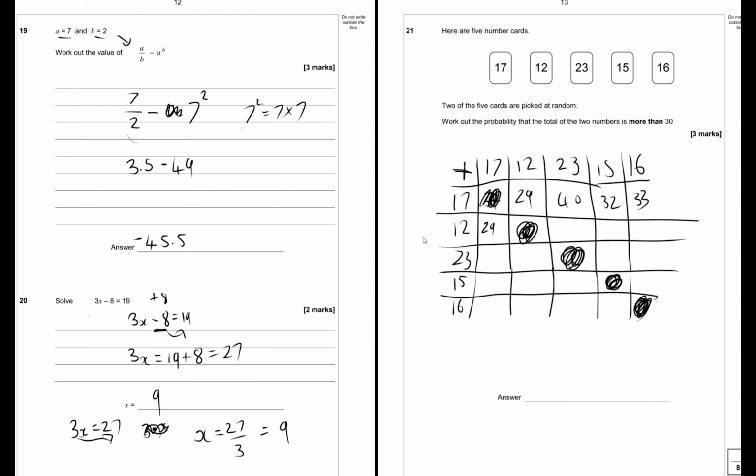Also, we can see it will reflect, so we're only going to do 1/2 of this. So 12 plus 23 gives you 35. 12 plus 15 gives you 27. 12 plus 16 gives you 28. Next one is 15 plus 23, that gives you 38. Next one is 23 plus 16, that gives you 39. Last one is 16 plus 15. That will give you what? 16 plus 15 is 31. Okay, that's all the adding we need to do because this table will reflect.